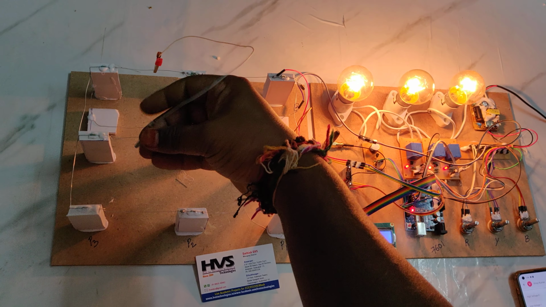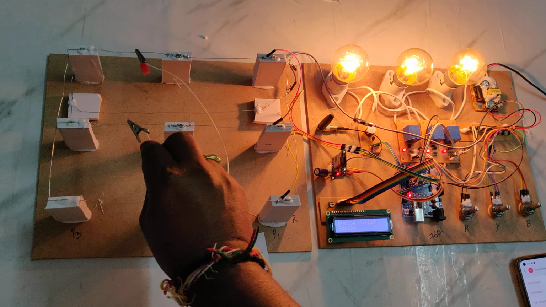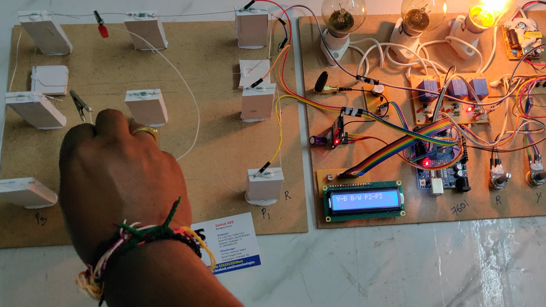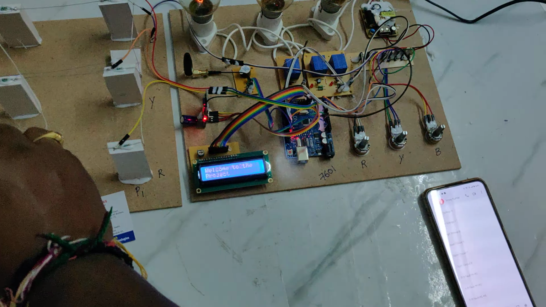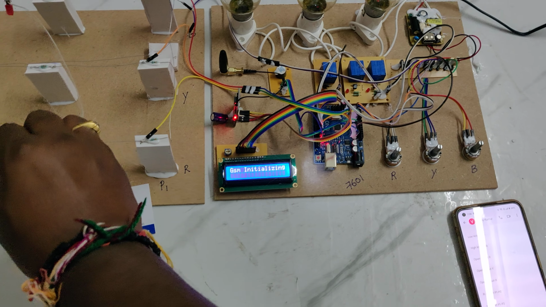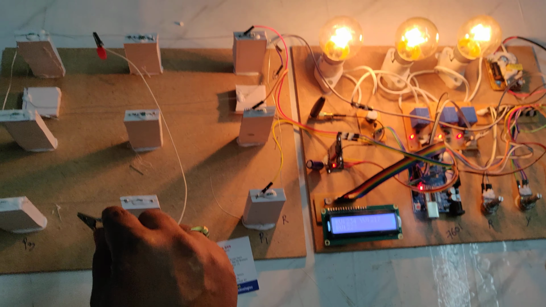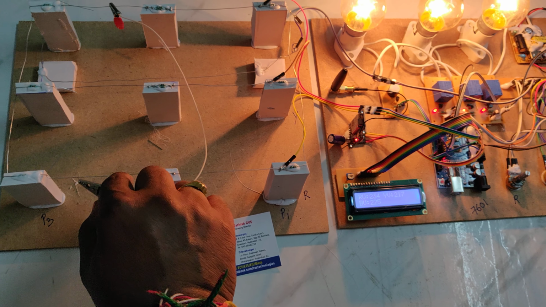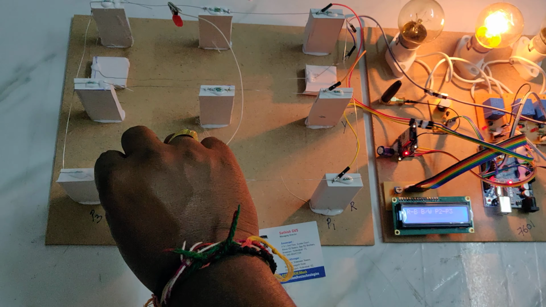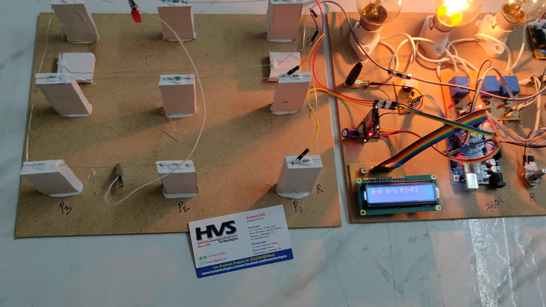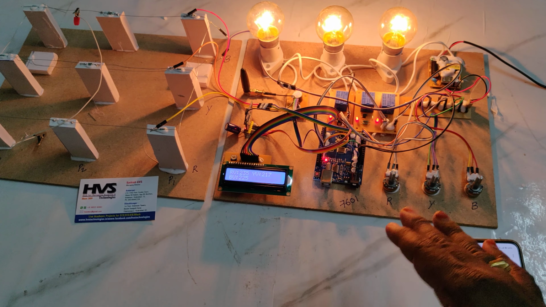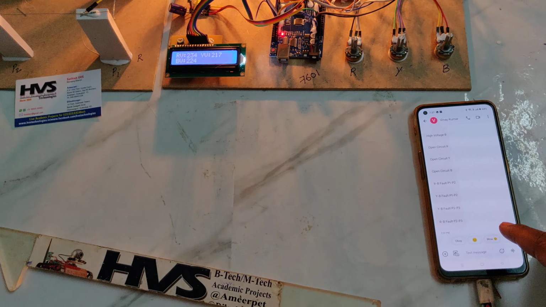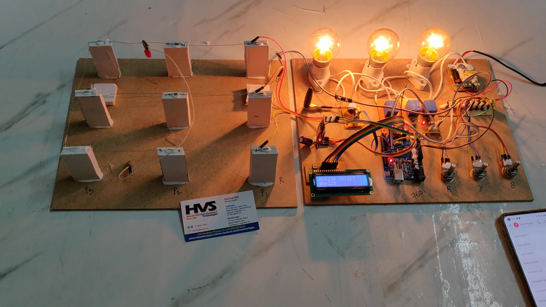Now here I'm making Y and B, P2 and P3. Again, right, R and B, P2 and P3. So like this, line to line faults, open circuit faults, along with low voltage and high voltage faults with SMS alerts using GSM module. So this is the version made with GSM module using Arduino UNO. Thank you.